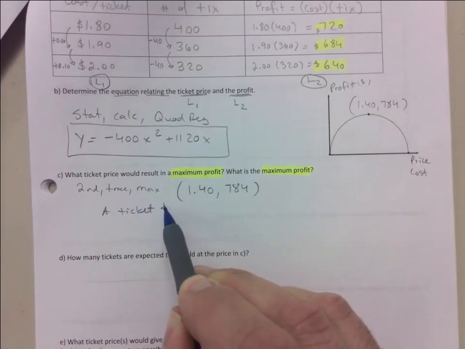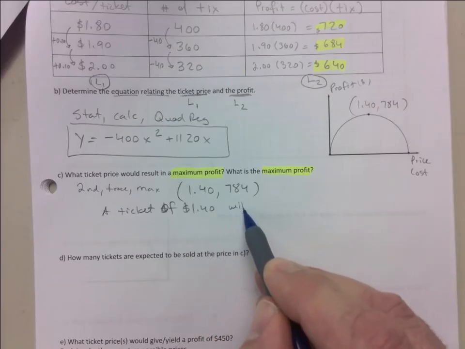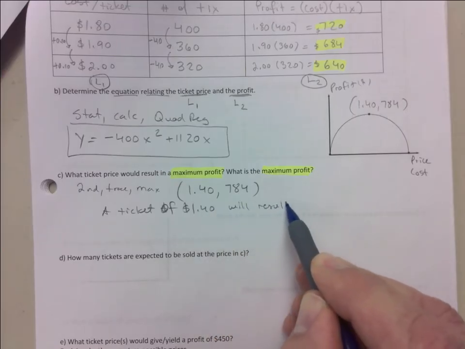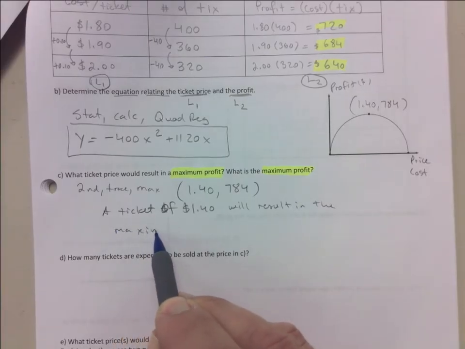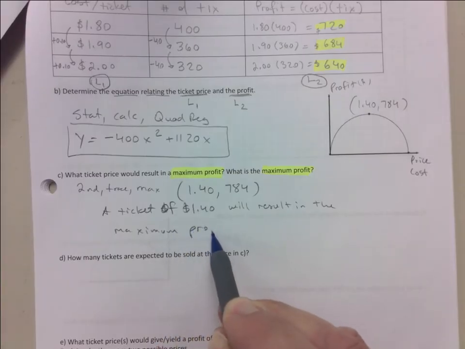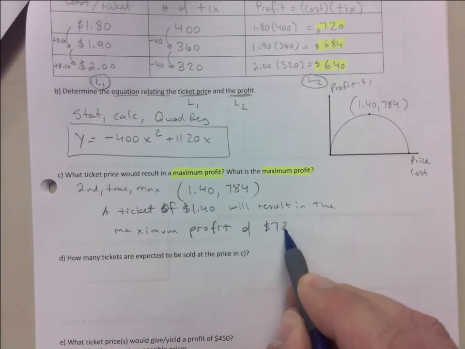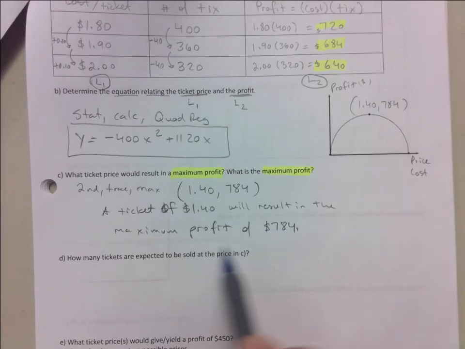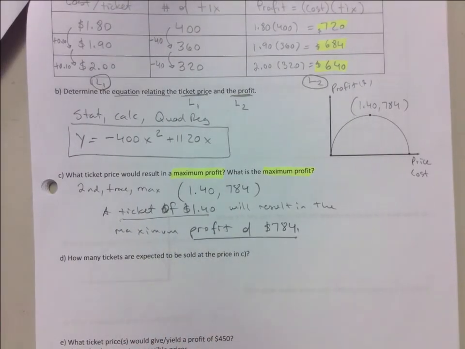A ticket price of $1.40 will result in the maximum profit of $784. So you've answered both parts here, like what is the ticket price and what is that maximum profit that we're after.